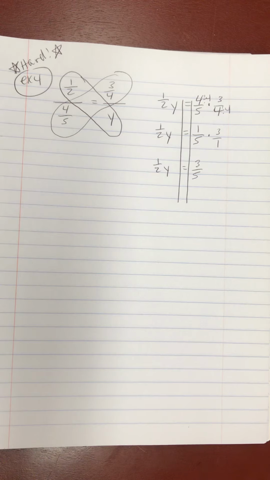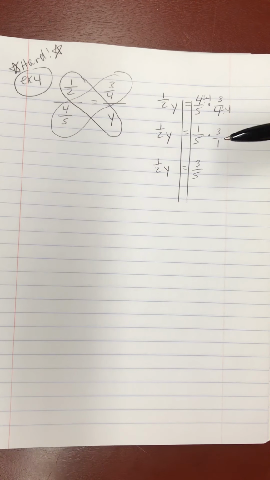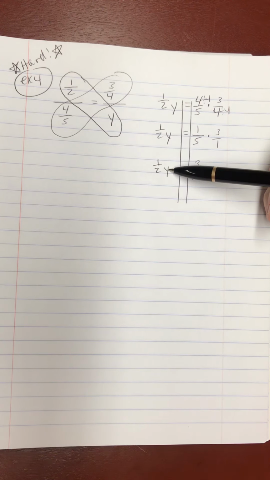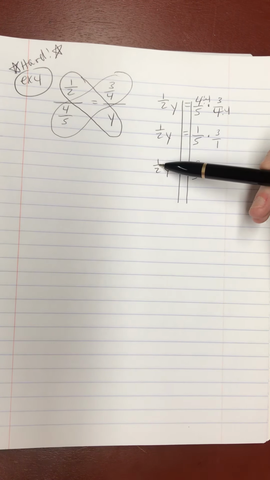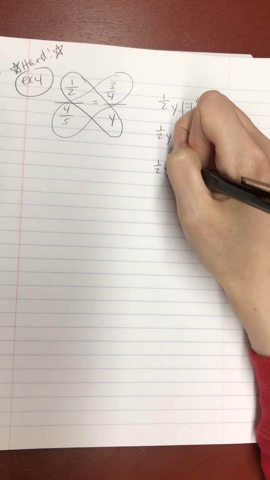So now this is where it gets tricky, and actually this is going to have to do very heavily with our very last lesson of the entire semester. Lesson 18 covers what we're about to do in this next step, and that is this right here. You have a 1/2 times y. So you want to get y by itself. So how do you get rid of a 1/2 when it's being multiplied by y? Yes, you have to do the opposite. You have to divide by 1/2.